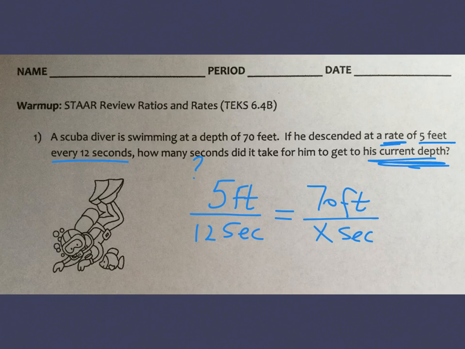We've written a proportion, two equivalent rates. And now we want to use a solution strategy to solve this proportion. Now I can't get within from 5 to 12. 5, 10, 15, yeah, no, it's not going to work. But I can get between from 5 to 70. 5, 10, 15, 20, 25, 30, will eventually get me to 70 by multiplying by 14.